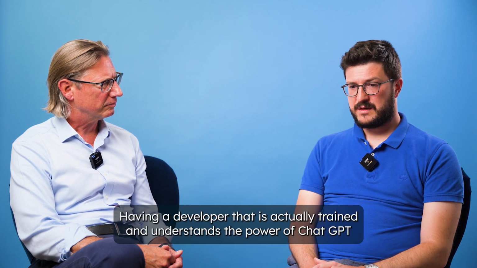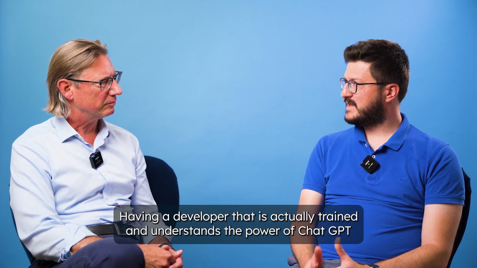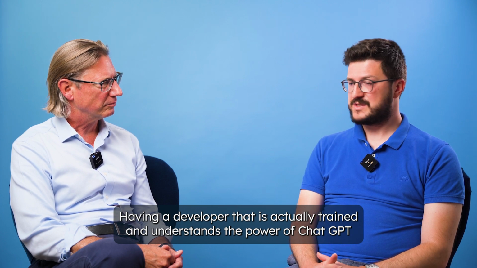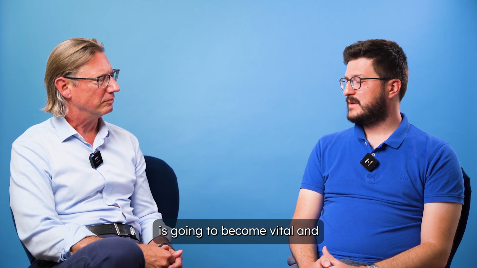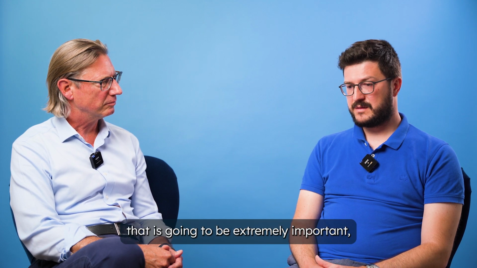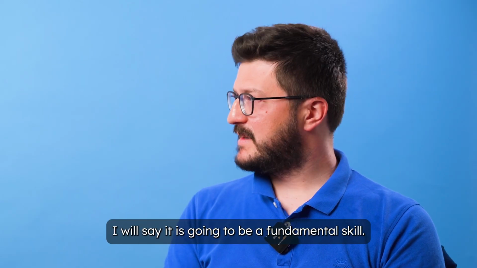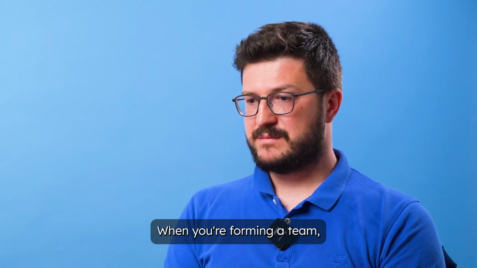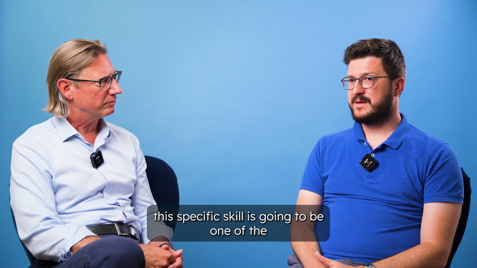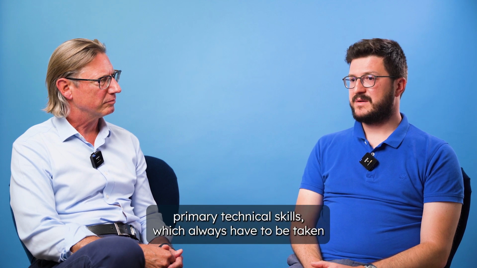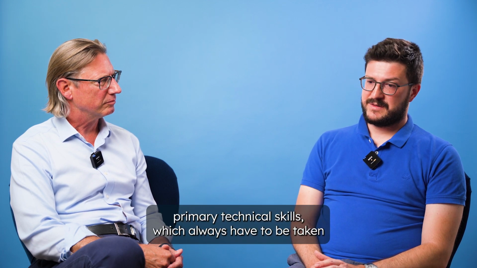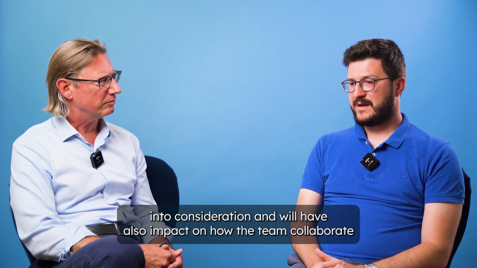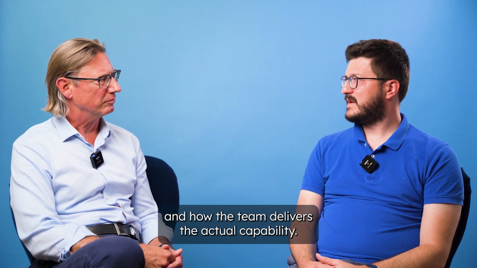And I would say that having a developer who is trained and understands the power of ChatGPT is going to become vital and extremely important. I would say it's going to be a fundamental skill. Yes. And when you're forming a team, this specific skill is going to be one of the primary technical skills which has to be taken into consideration, and it will also have an impact on how the team collaborates and how the team delivers the actual capability.